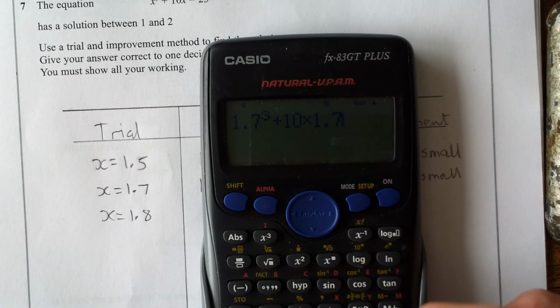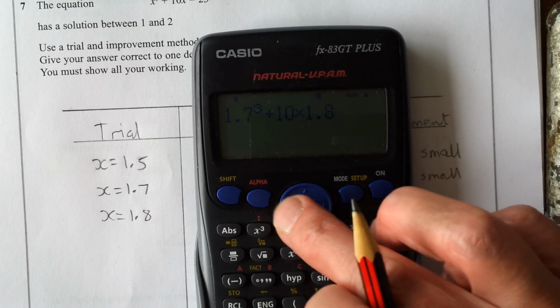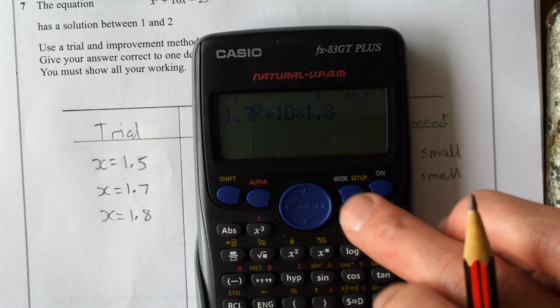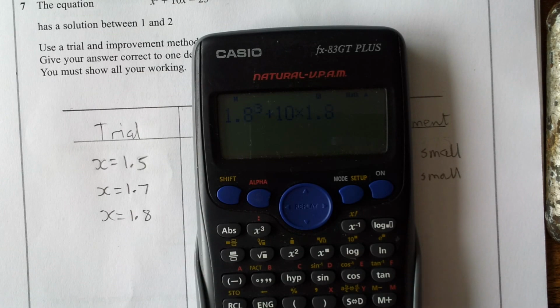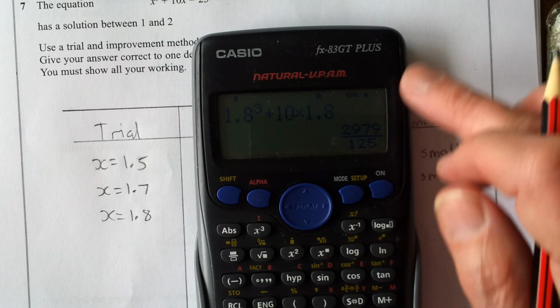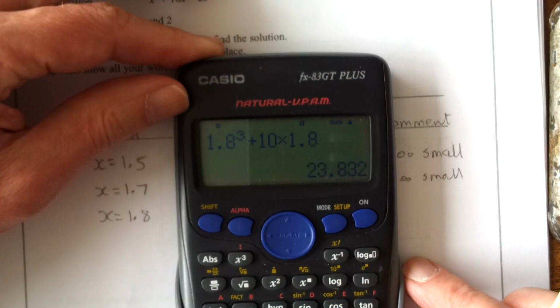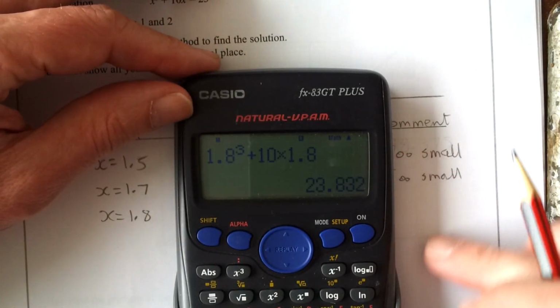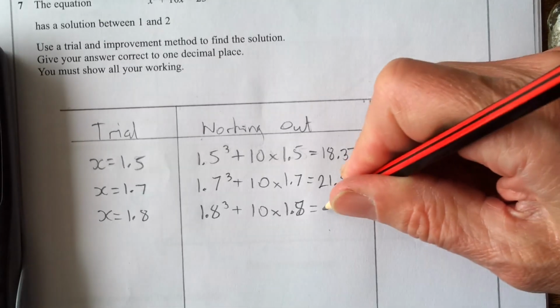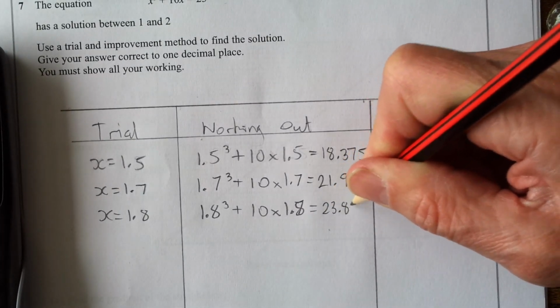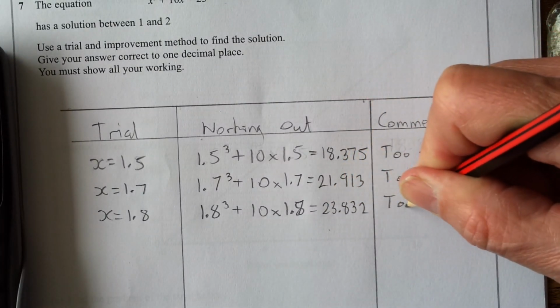Change the 7 to 8. Go back again and change that 7 to 8. And the fraction there, I'll press the SD button to convert it to decimals. We get 23.832, which is too big.